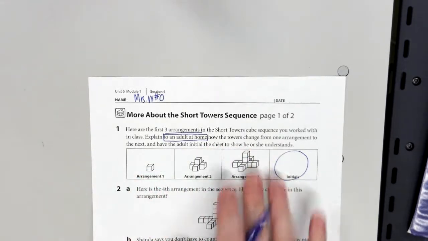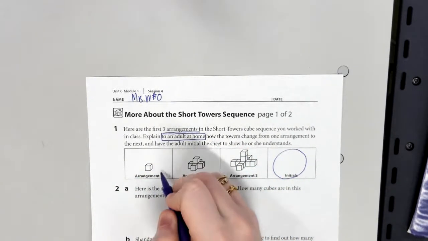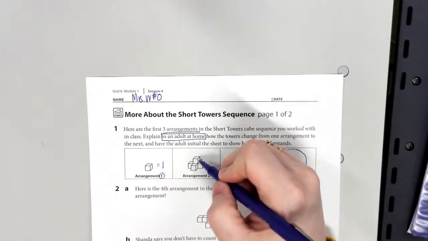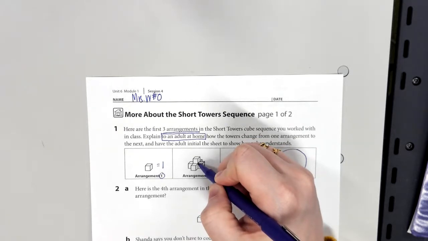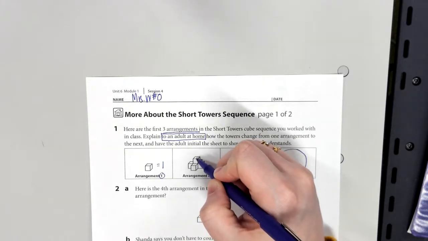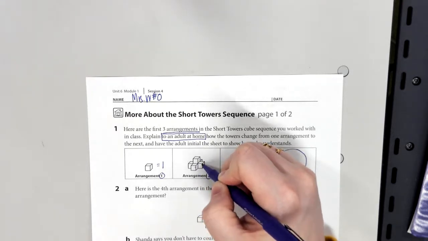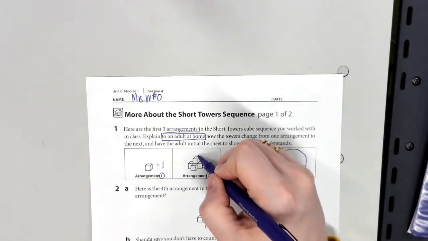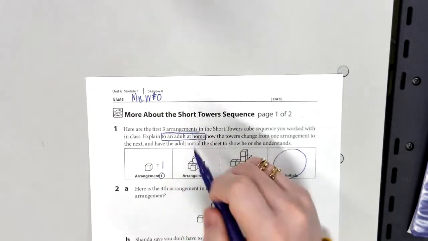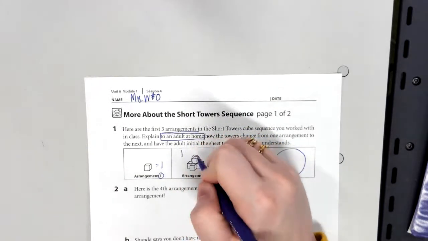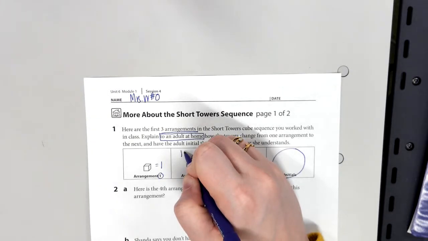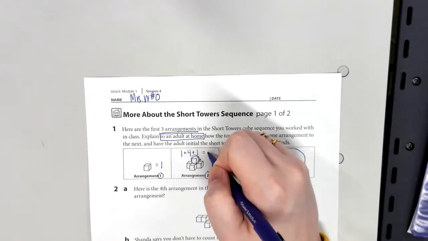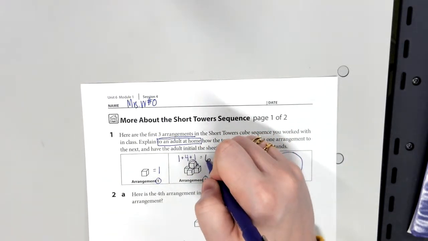I'm just going to make some quick notes on what I noticed in each arrangement. I'm noticing in arrangement 1, there is 1 cube. In arrangement 2, I know that cube is still under there in the middle because it's holding up this cube on top. But then in arrangement 2, they have added arms. They've added 1, 2, 3, 4 arms, and they've added 1 on top. So with that 1 that's still hiding in the bottom, plus 1, 2, 3, 4 arms, and then they have that 1 on top, I can see that there are 1 plus 4 plus 1 cubes, which equals 6.